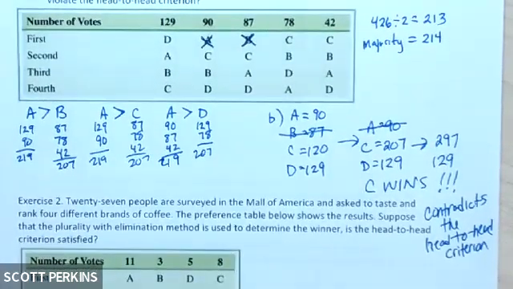All right, you have the same thing to do in exercise 2. So go ahead and take a couple minutes and do what you can and make sure that you feel good about the plurality with elimination method of doing votes. And we will compare notes in just a minute.